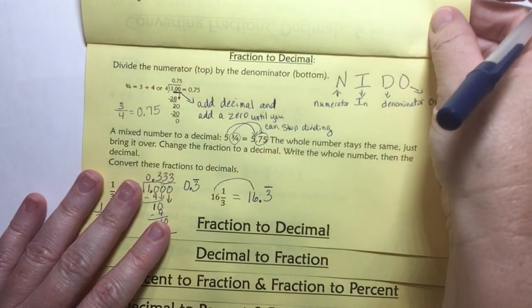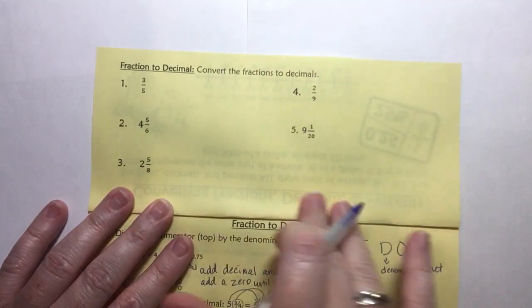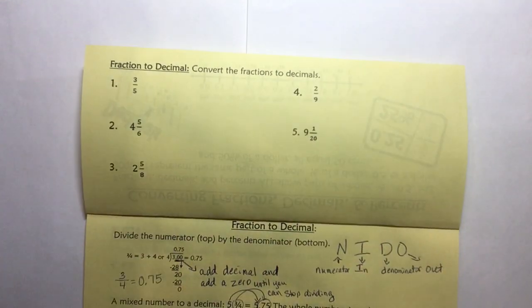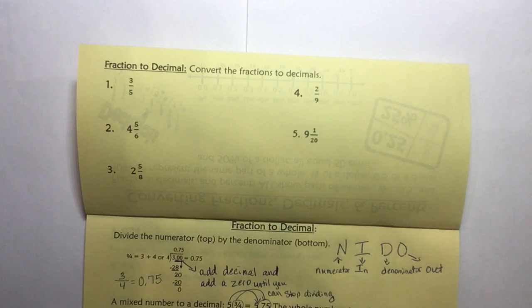All right, so if we look up here at the top, you just slide your foldable down, right? Look right there. It says fraction to decimal. It says convert these fractions to decimals. So it's your turn to practice, okay? You're going to pause the video and answer number 1. Then you're going to unpause it and make sure you got it right. Then you'll pause the video and do number 2. Then unpause it and make sure you got it right.